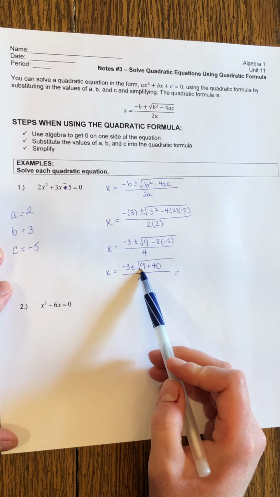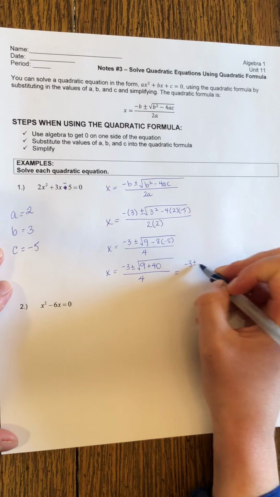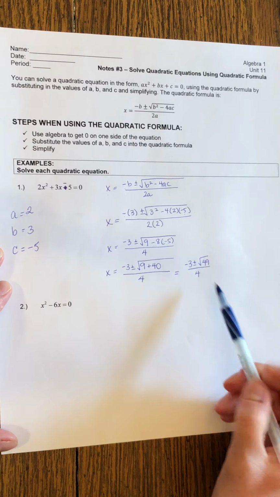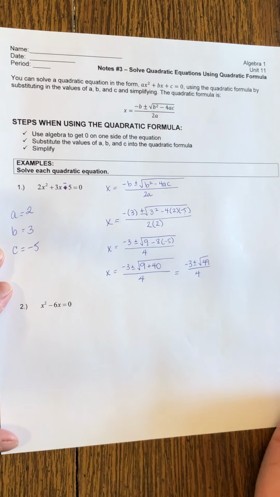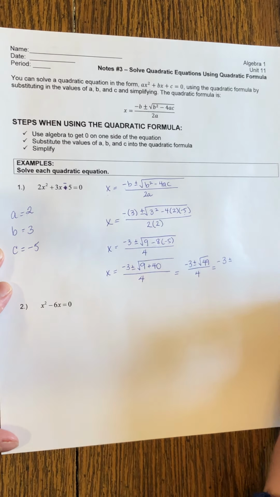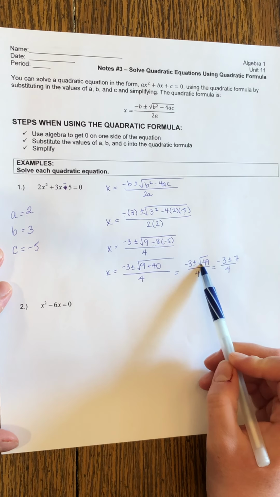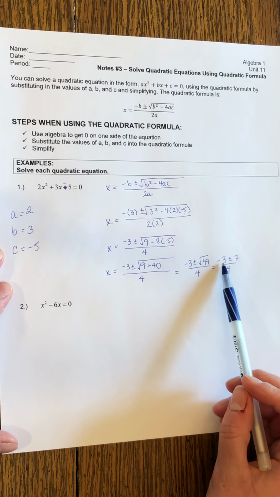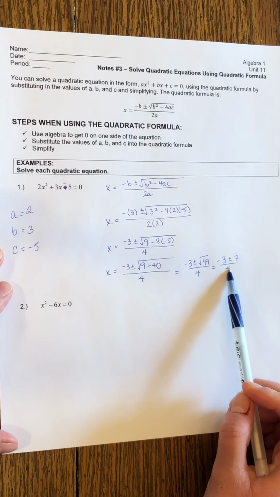Now, under the radical, 9 plus 40 would give me 49, the square root of 49. So I have this radical now down to a single number. And I know that the square root of 49 is 7. So I'm going to change the square root of 49 to 7. But now I have -3 plus or minus 7 divided by 4.